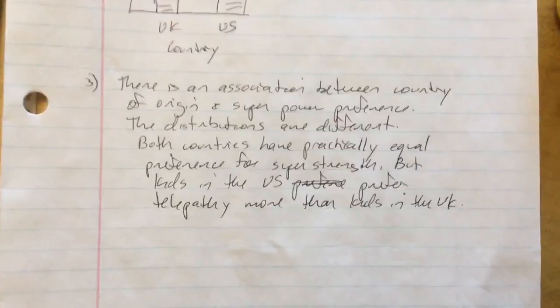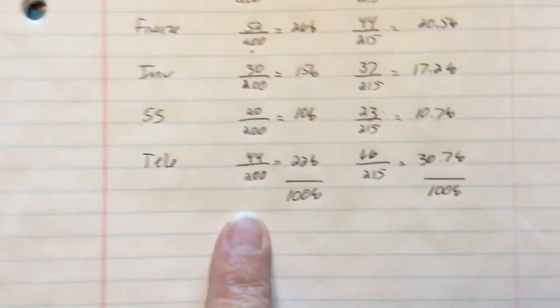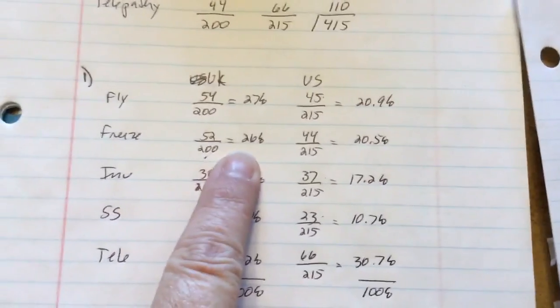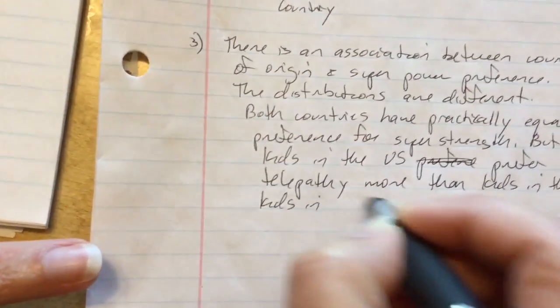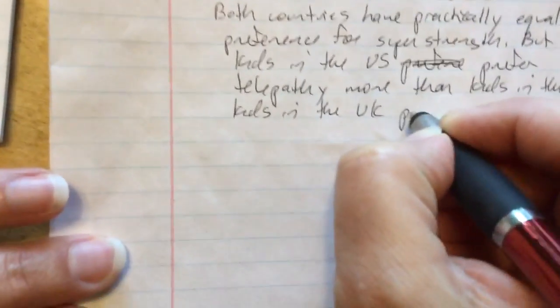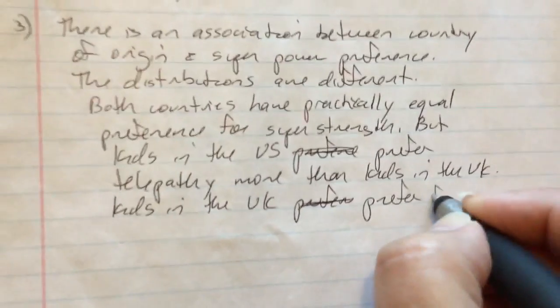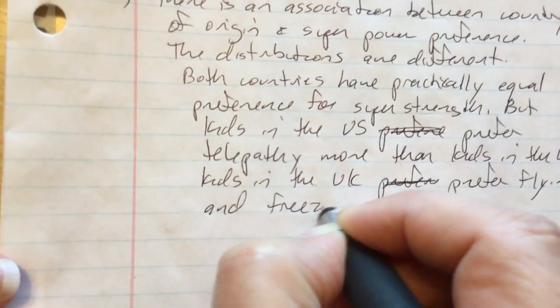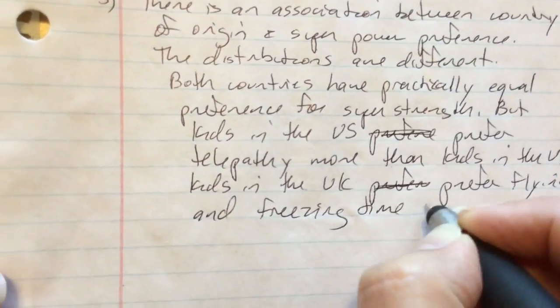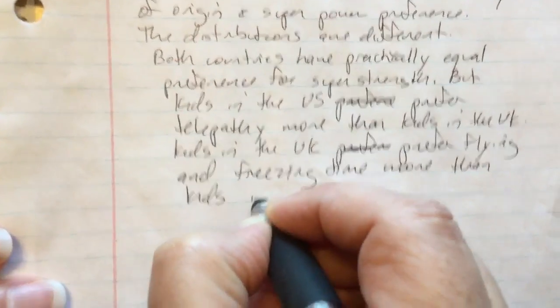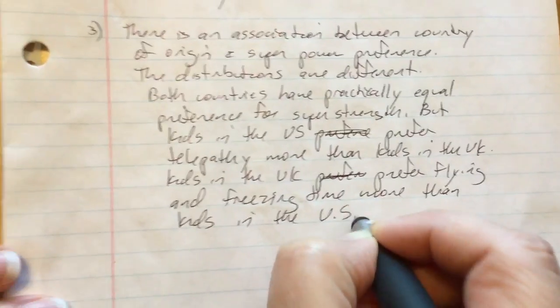And then I'm going to say, over here, kids in the UK prefer flying and freezing time more than kids in the US.